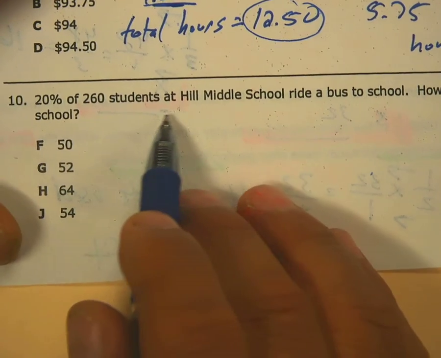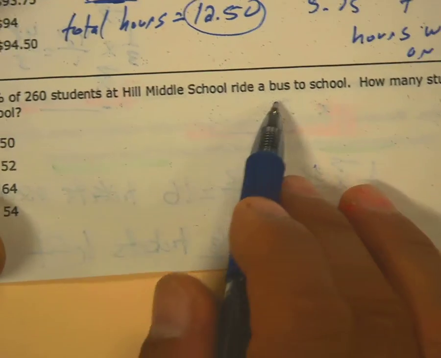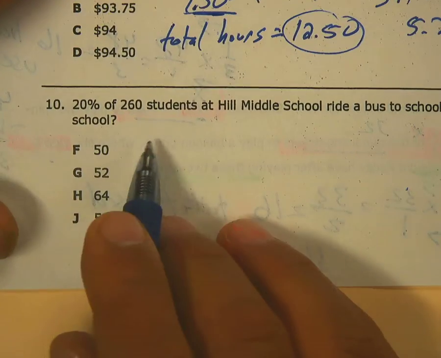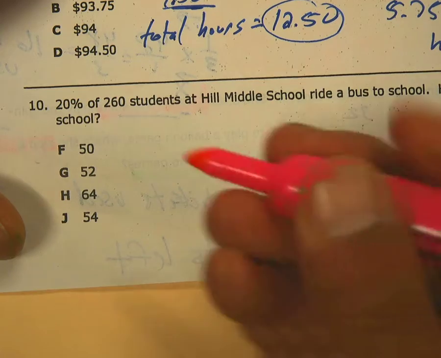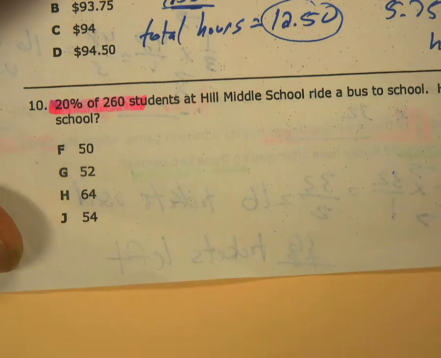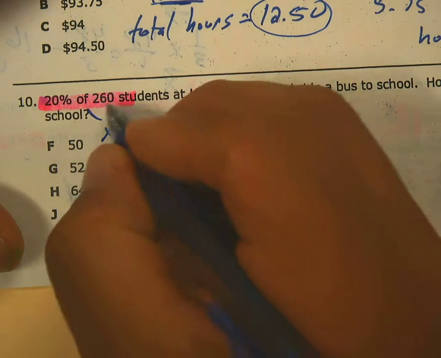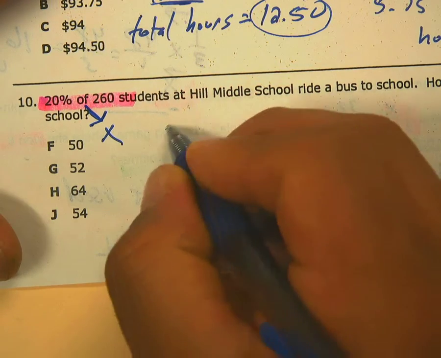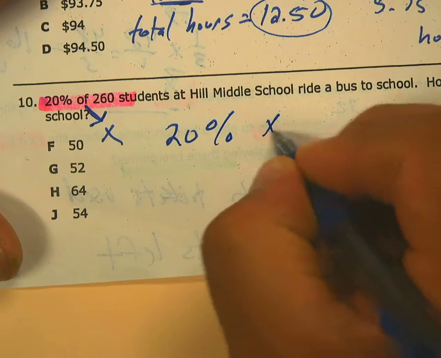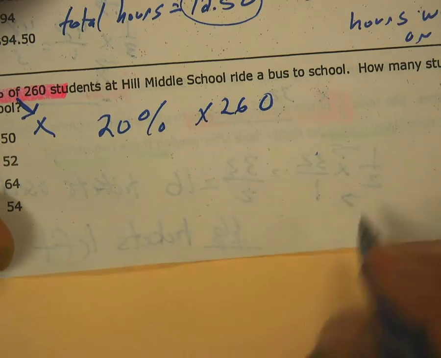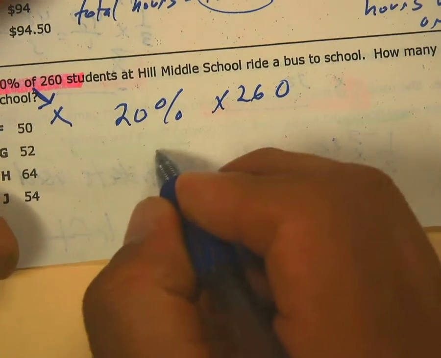Okay, number 10 there. 20% of students at Hill Middle School ride a bus to school. How many students ride a bus to school? Here, again, the word of means multiply. So 20% times 260. But you must convert that percent to a decimal.